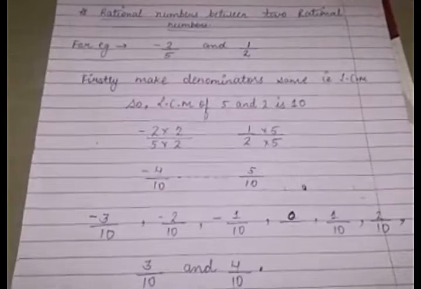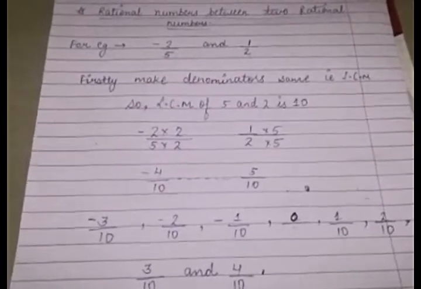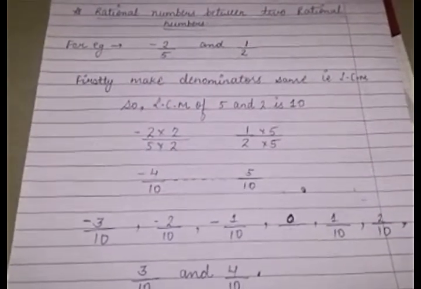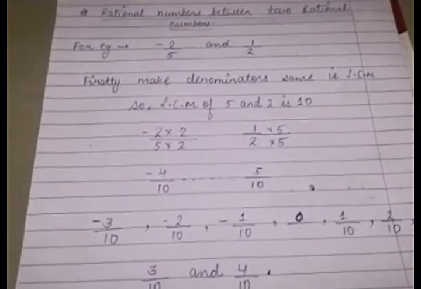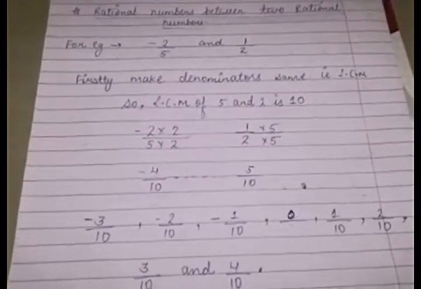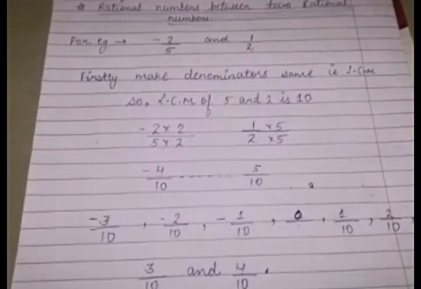Let us take one example. I have taken minus 2 upon 5 and 1 upon 2. The first step to find a rational number is to make the denominators the same.